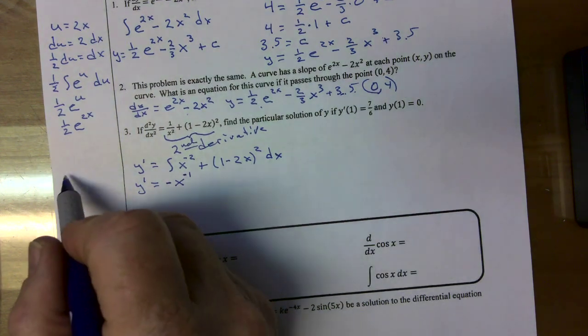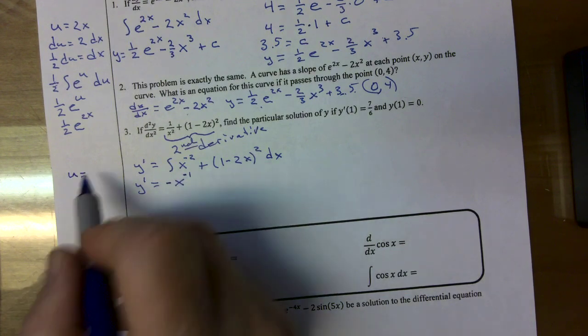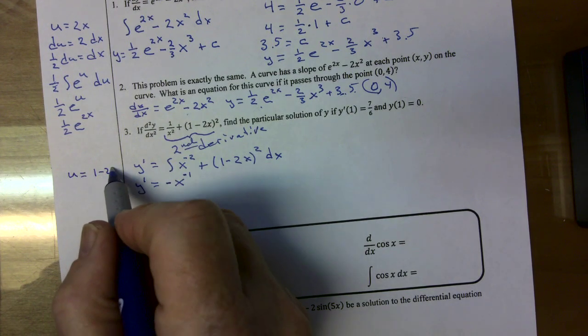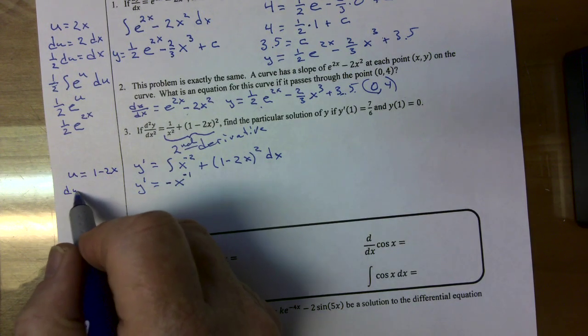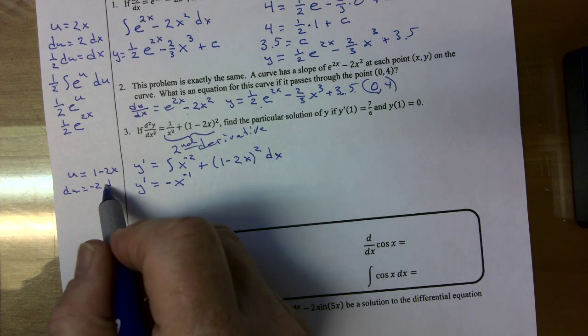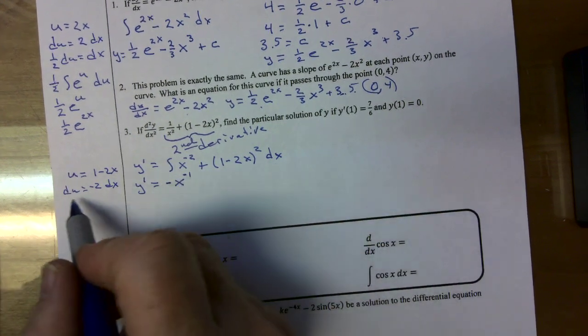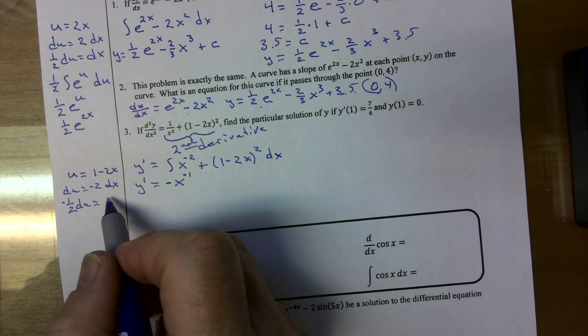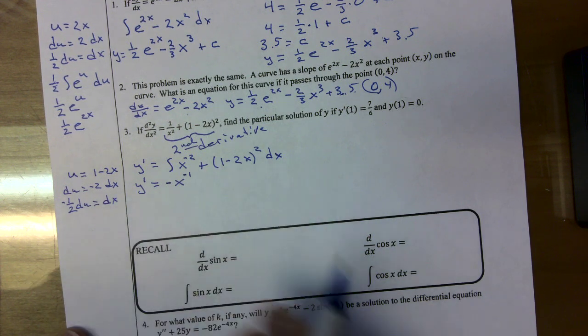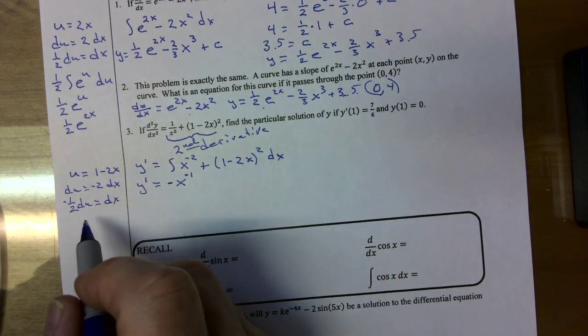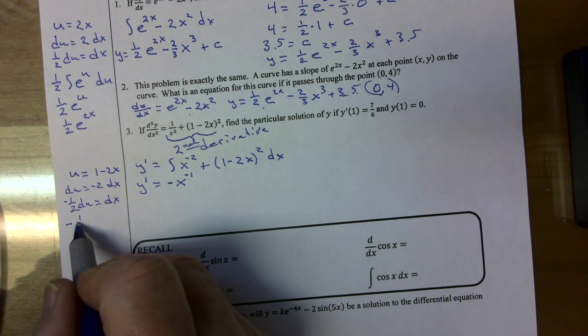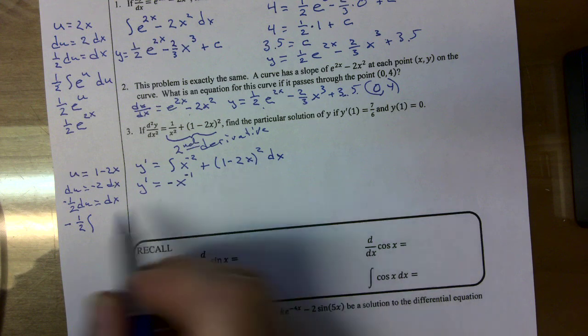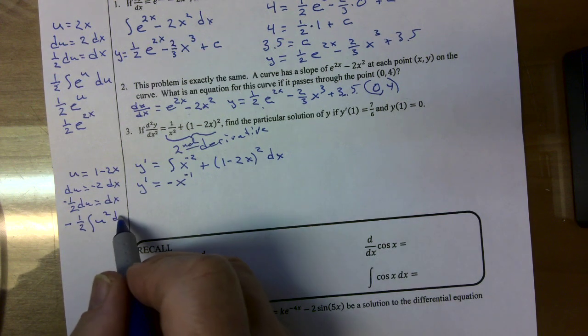Now I'm going to do u substitution over here. I'm going to say u is equal to 1 minus 2x. du is equal to a negative 2 dx. I don't have a negative 2, so I'm going to have a negative 1/2. du is going to replace dx. And so then I'm going to have a negative 1/2. The integral will be u squared du.